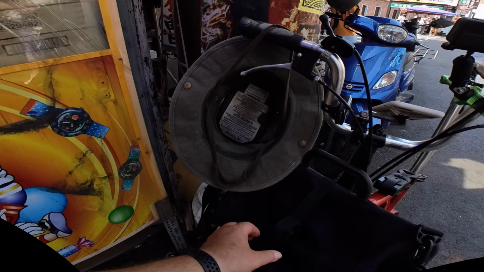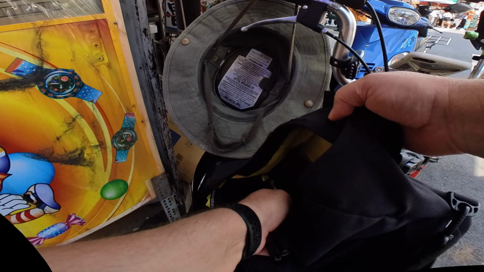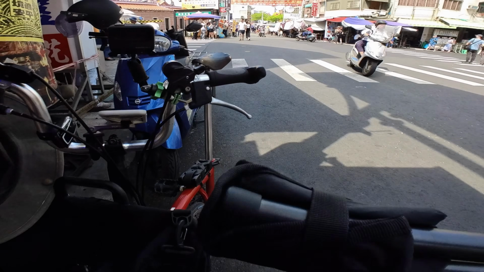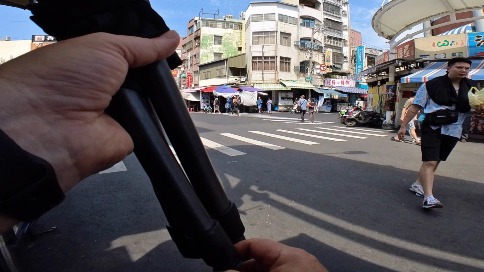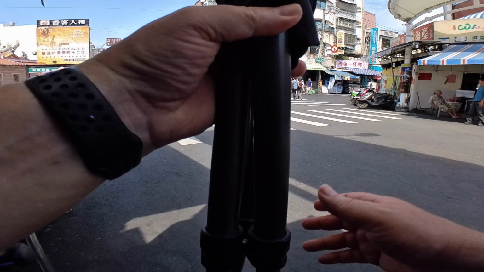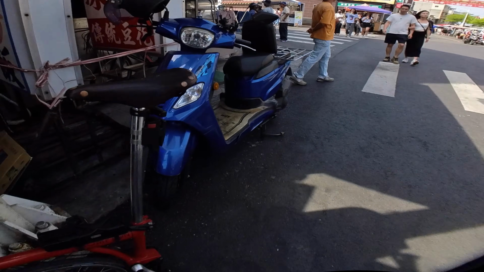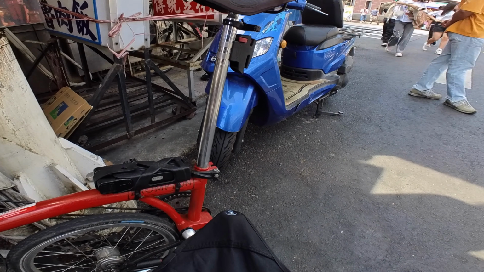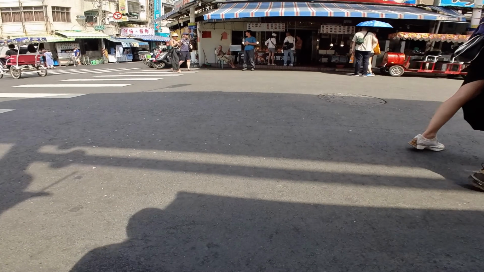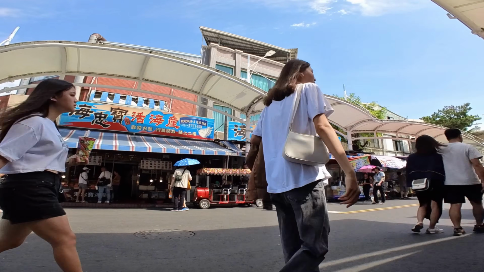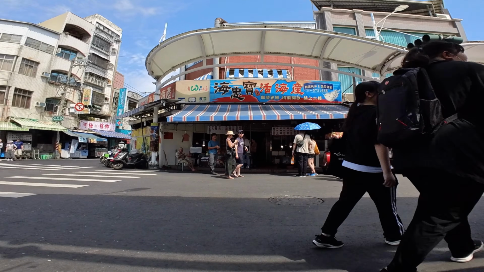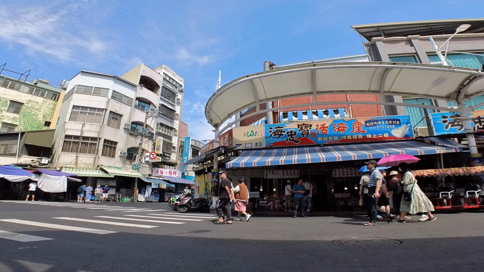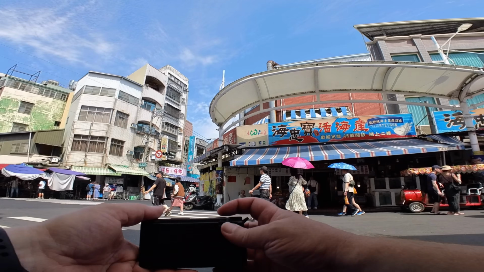Going to try something here. I have my stool in my bag. So now I'm down quite low. Now I'm down at Vivian Maier height.